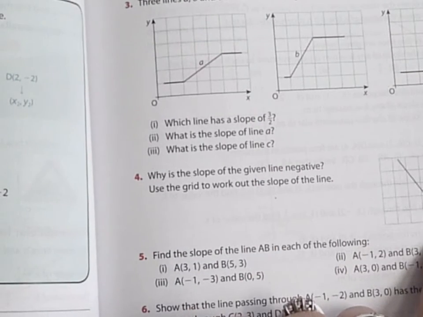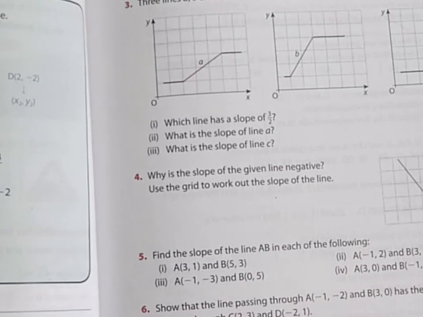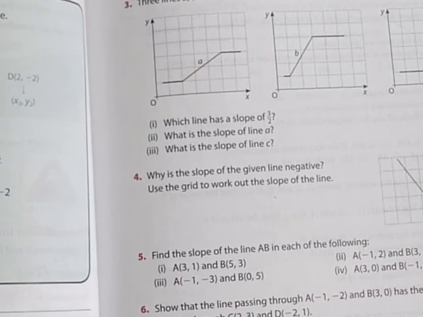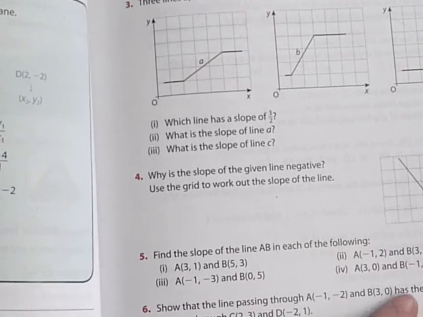But what do I know about the slope of that line? When looking at it, it has negative, so you just stick in the minus at the end, okay?